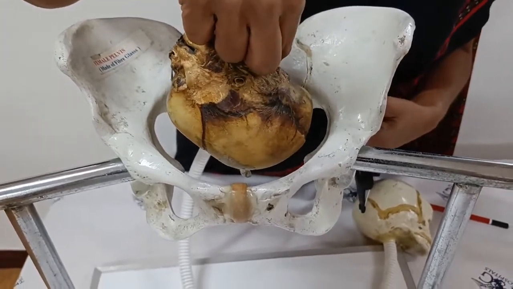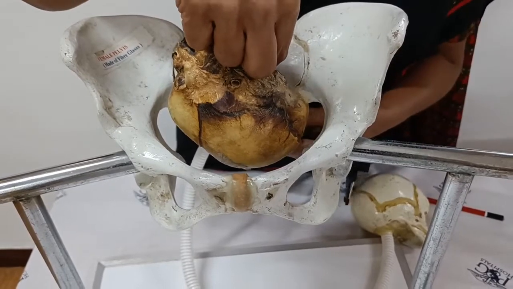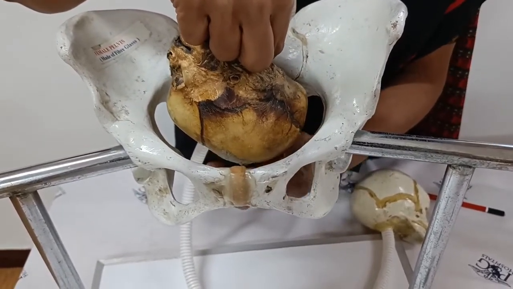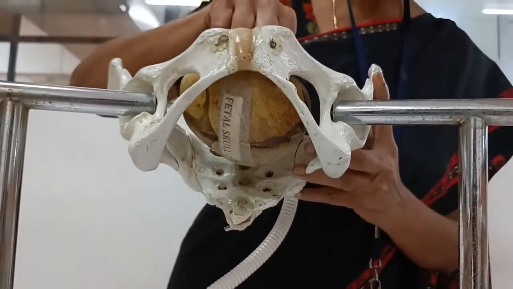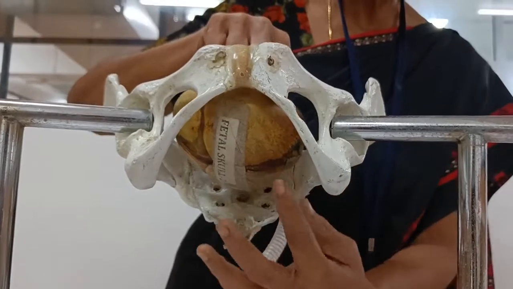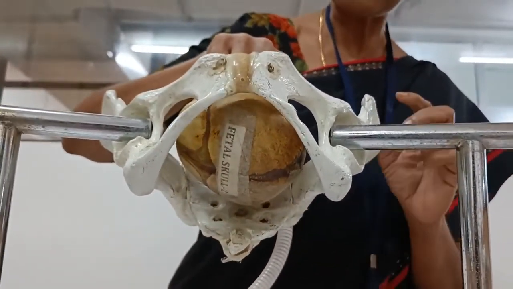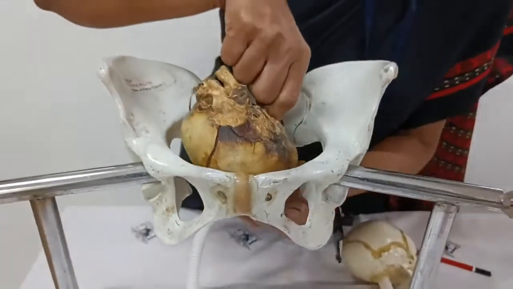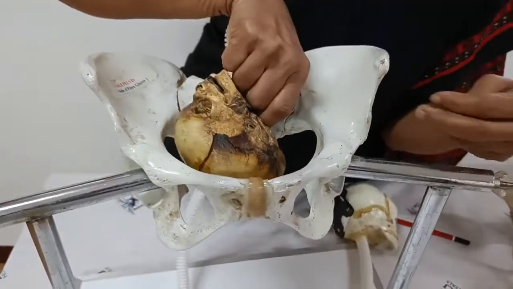So with good uterine contractions, the head descends, so engagement occurs. So descent, engagement and flexion. Now once the head has descended and the head is engaged, when you do a vaginal examination, the head is almost at the level of the ischial spines. This is the ischial spines. So when you see abdominally, you will not be able to see any part of the head except a small bit of the sinciput. Occipital is not there at all.